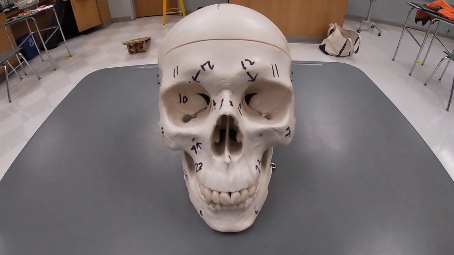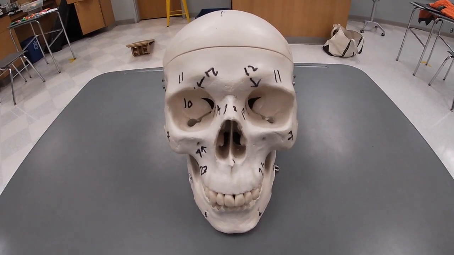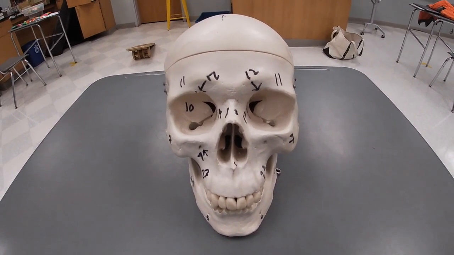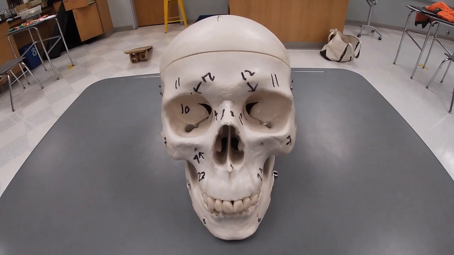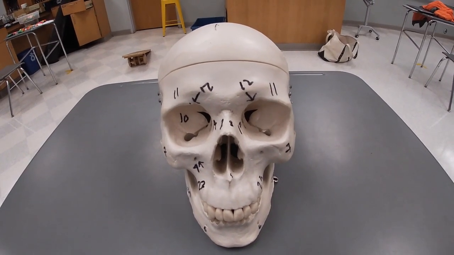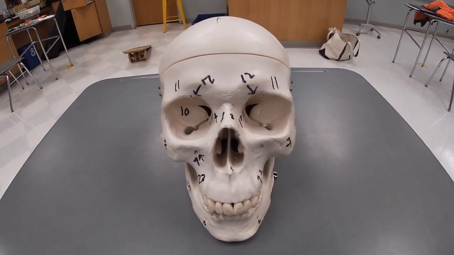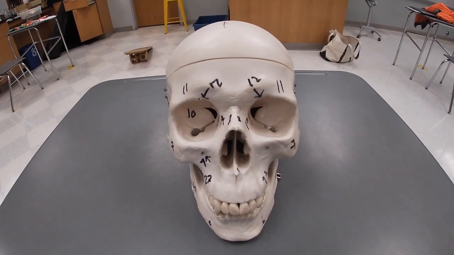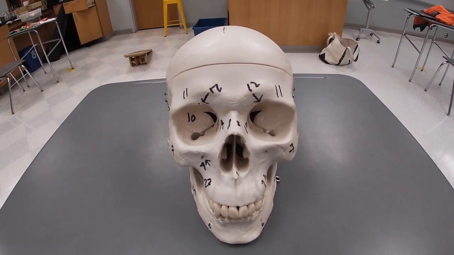Okay, I'm going to go over the bone markings of the skull. Each one of these markings has a number associated with it, and this will be a general overview of these markings. We're going to start off with the front of the face and skull.